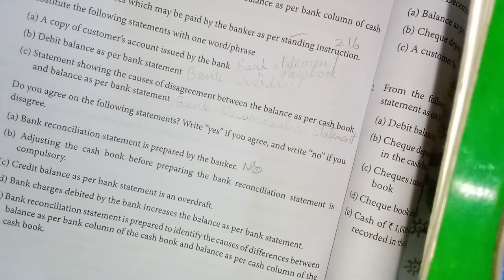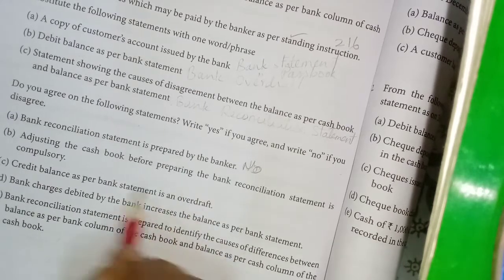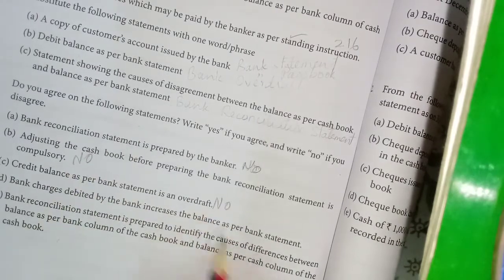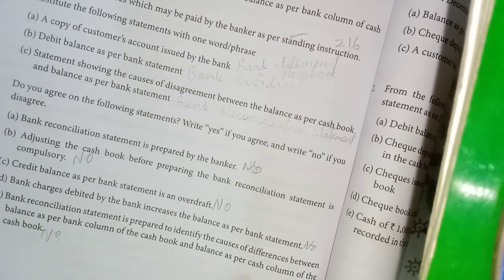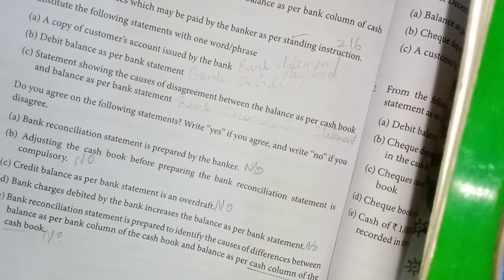Bank charges debited by the bank increases the balance as per bank statement. No, everything no only. Then E, bank reconciliation statement is prepared to identify the cause of difference between balance as per bank column of the cash book and balance as per cash column of the cash book. All no only. Okay, all no. Here we prepare that difference between the bank column of the cash book and balance as per bank passbook or bank statement. Okay.